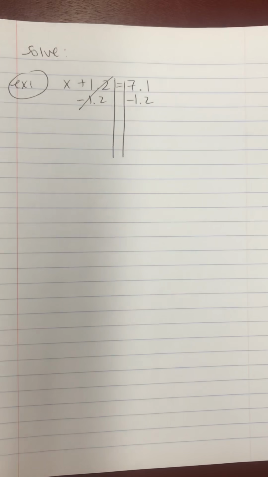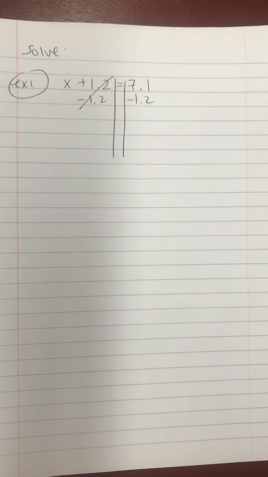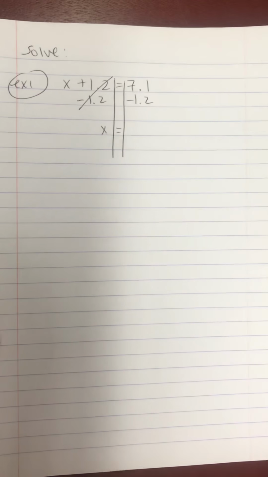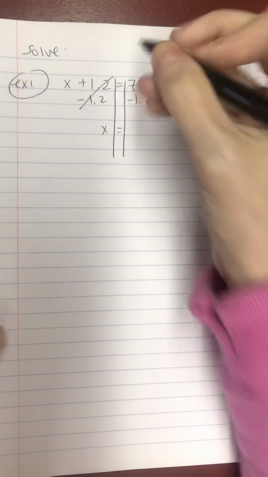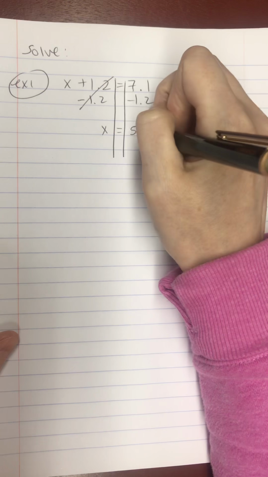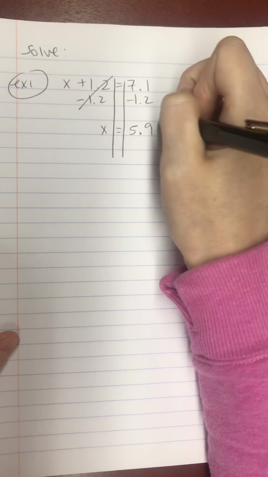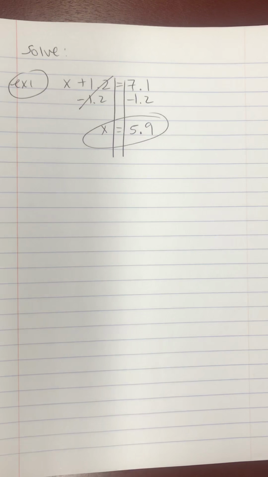So it cancels there. So all you have left on the left side is just an x. And on the right side, you have 7.1 minus 1.2. You could use a calculator, or you could do it by hand. Maybe you could even do it in your head. I don't know. But feel free to use whatever means you want. The final answer is x equals 5.9. Okay?